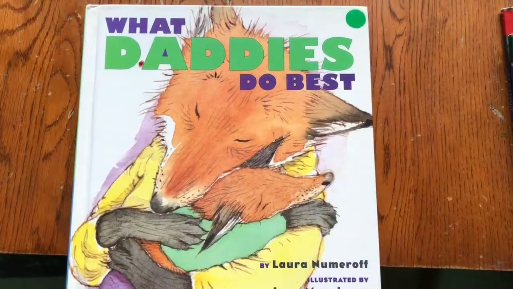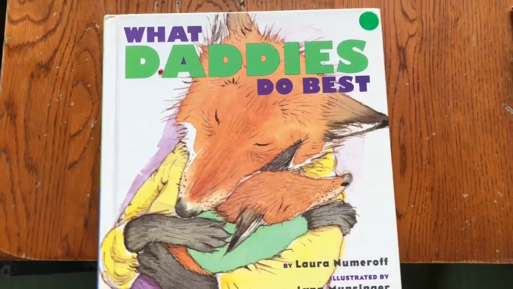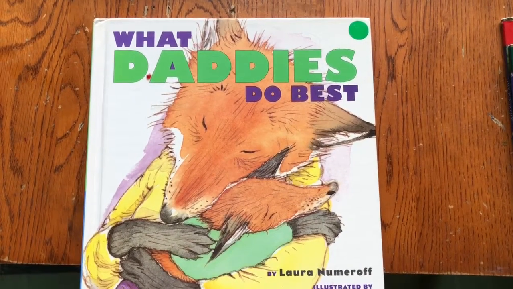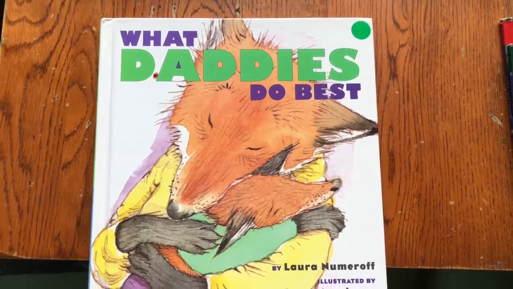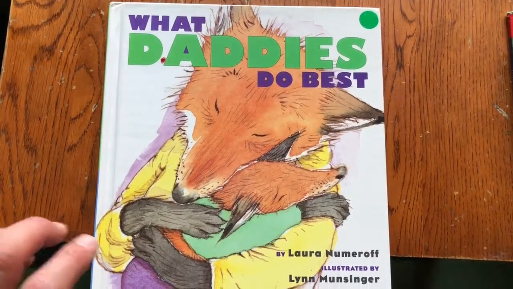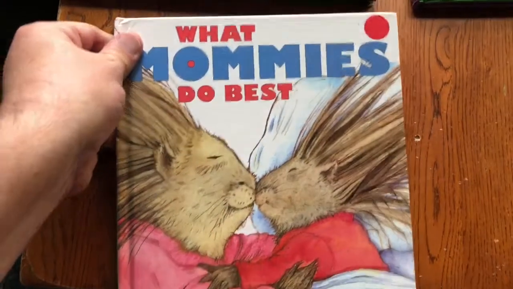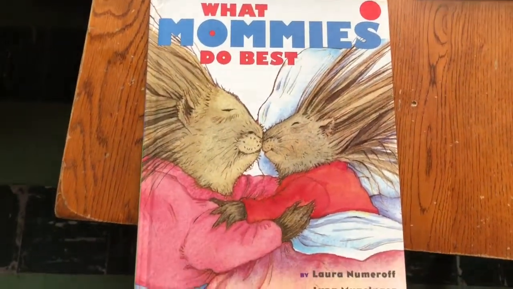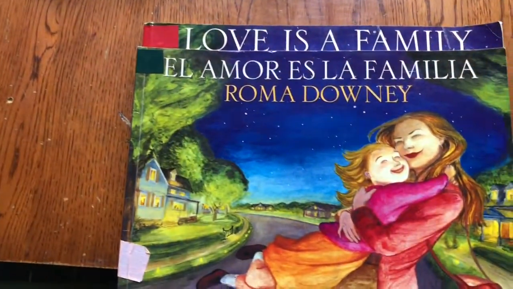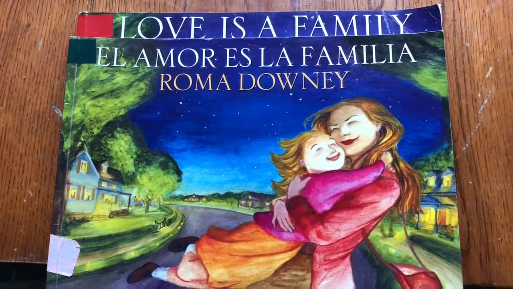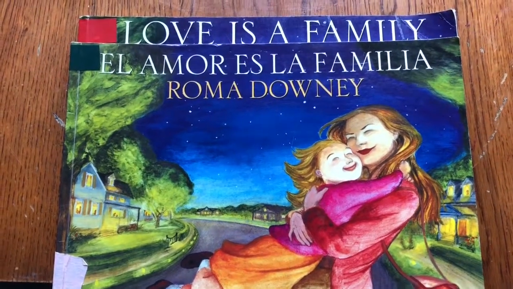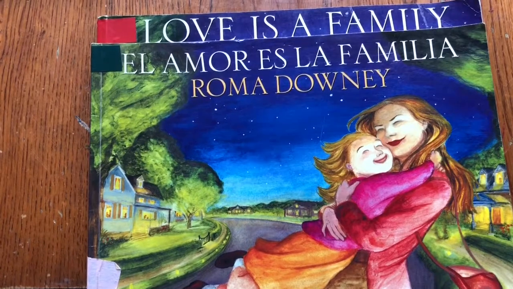Each day at the center starts with 15 minutes of parents reading to their children. So I have 2 books to recommend that work well to help children think about family and family dynamics. One, What Daddies Do Best by Laura Numeroff, or What Mommies Do Best by Laura Numeroff, is a Simon & Schuster publication. Love is a Family, about a single parent family, also available in Spanish as El Amor es la Familia, is a Teaching Strategies publication.